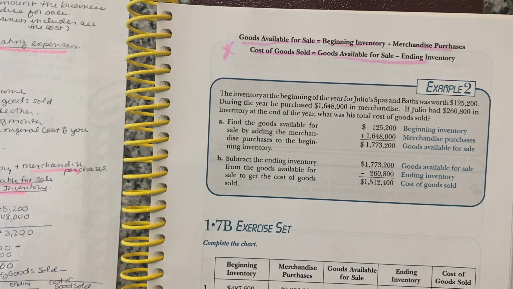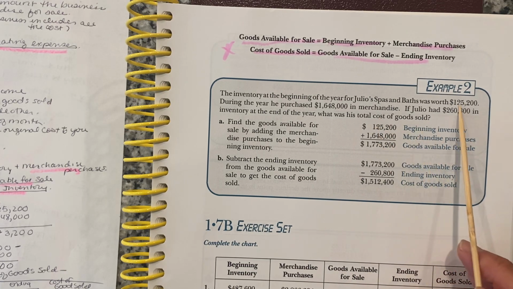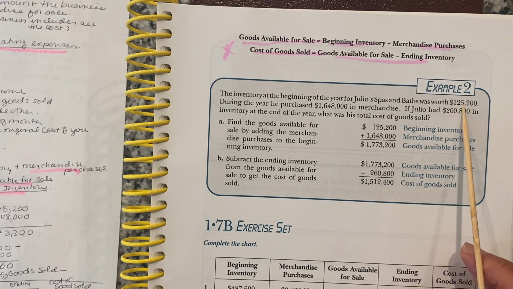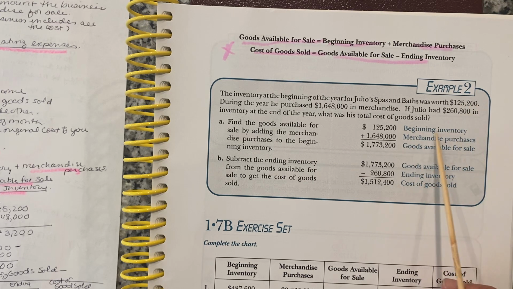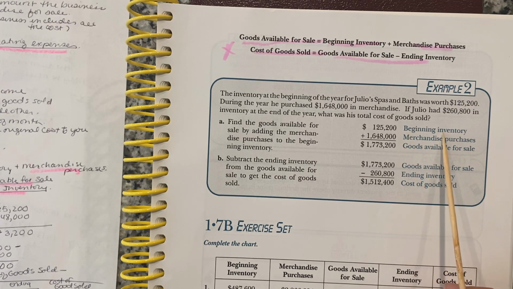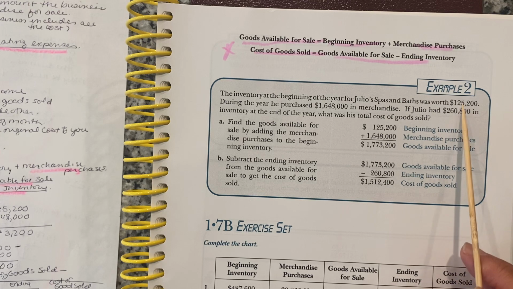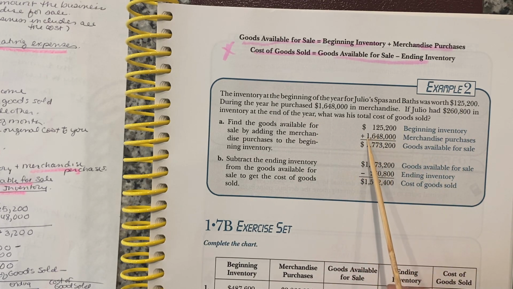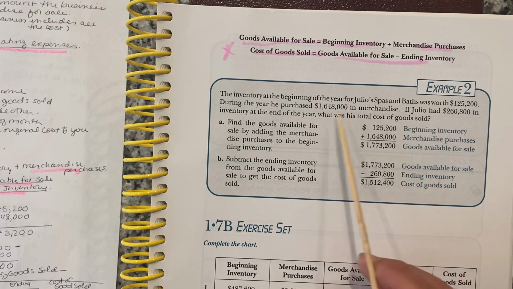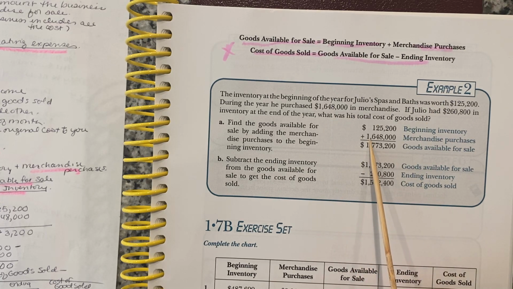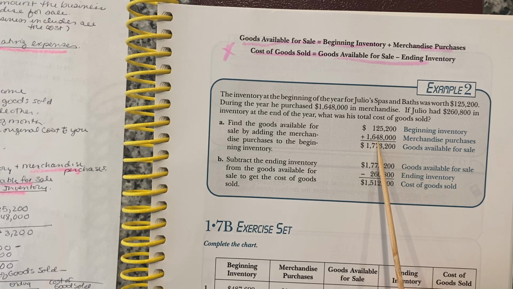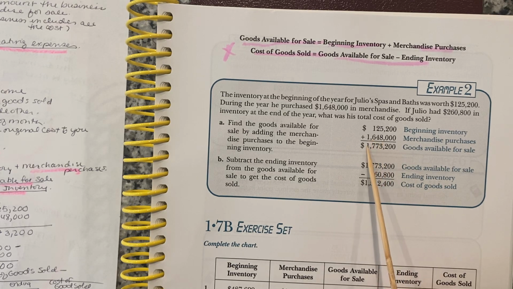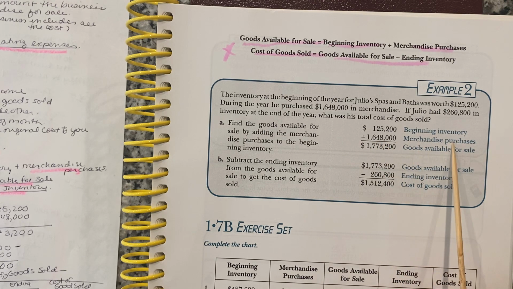So let's find out. First of all, you look at the beginning inventory. That's the beginning of the year. You had $125,200 worth of inventory in goods, merchandise. And then you bought some more. So you add that. We bought quite a bit more. You added merchandise purchases of $1,648.